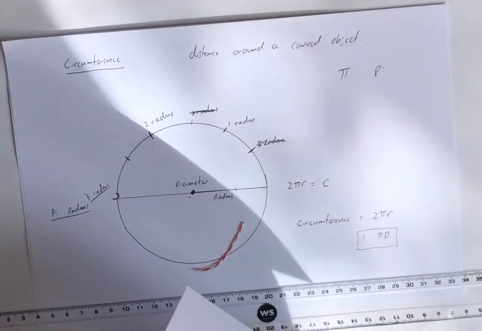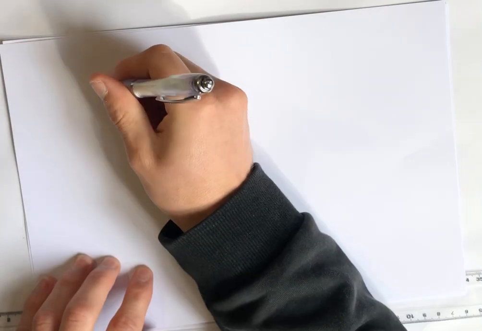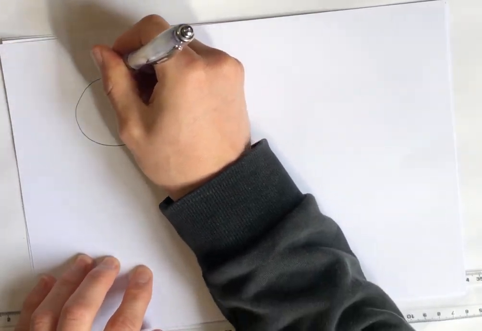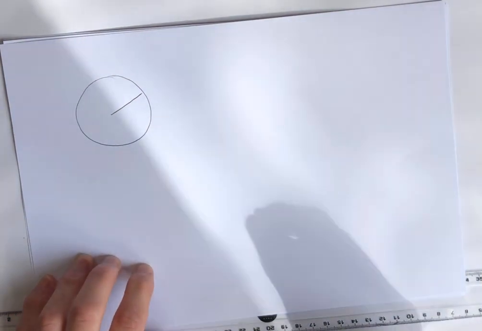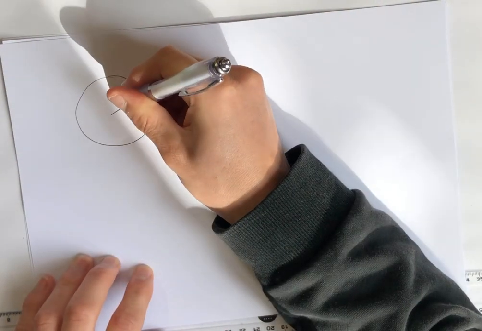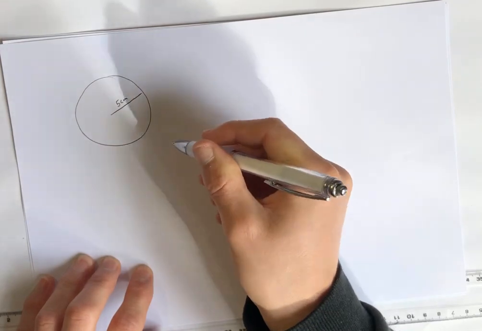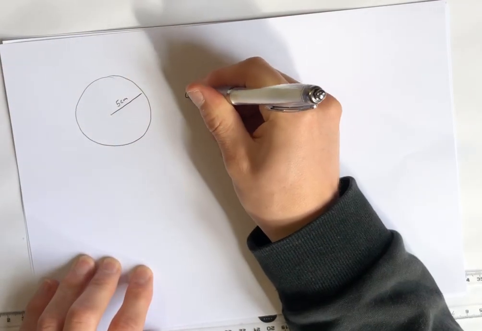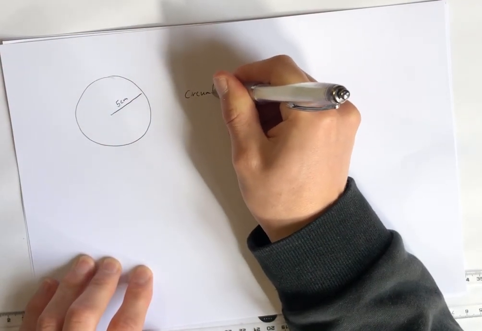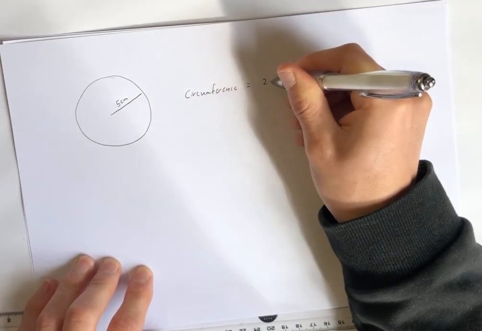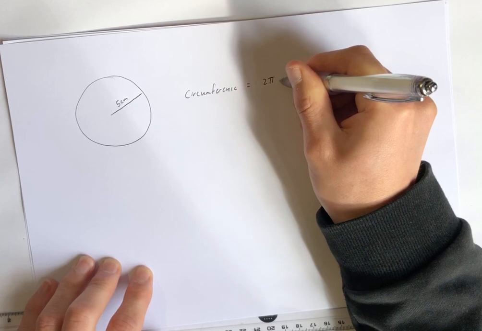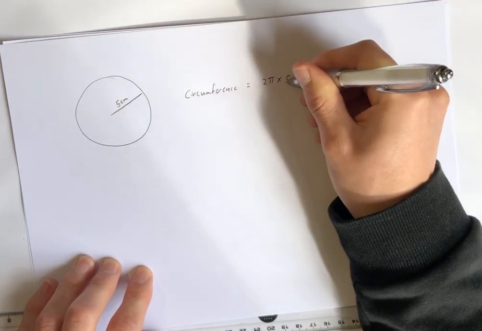It's getting a bit messy, so let's have a look at what this might look like. Let's say I have a circle and it has a radius of 5 centimeters, then its circumference is equal to 2 pi times the radius.